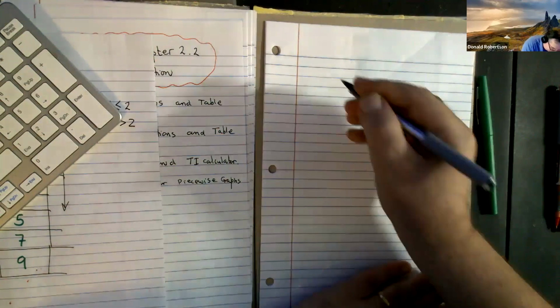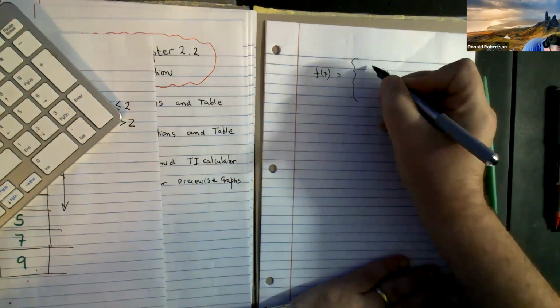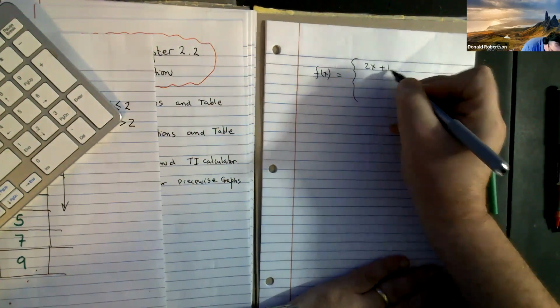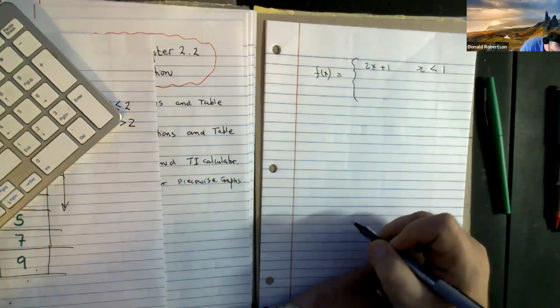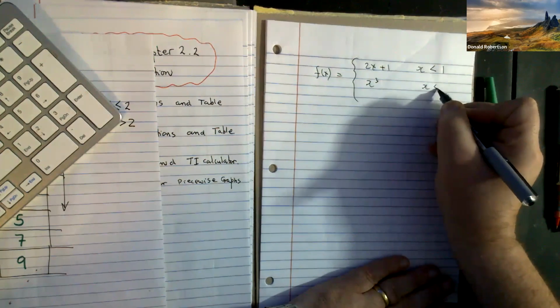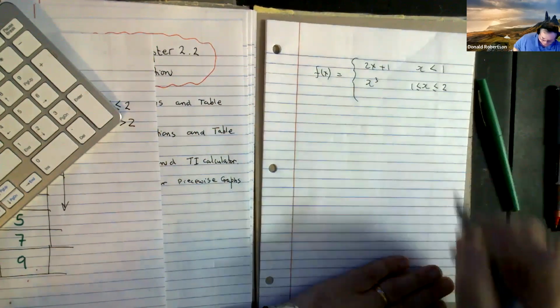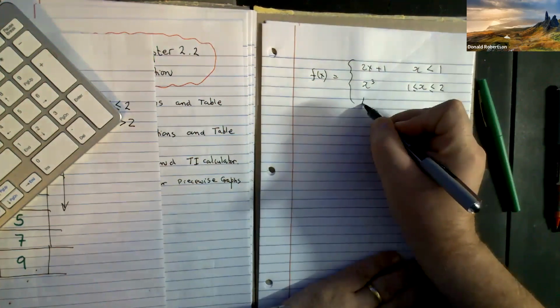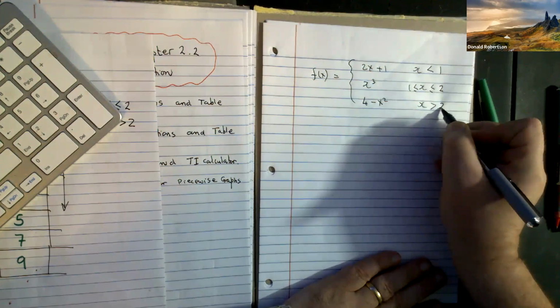So this function is going to be 2x plus 1 when x is less than 1. It's going to be x cubed when x is between 1 and 2. And it's going to be 4 take away x squared when x is greater than 2.